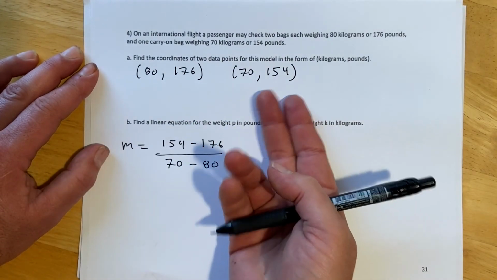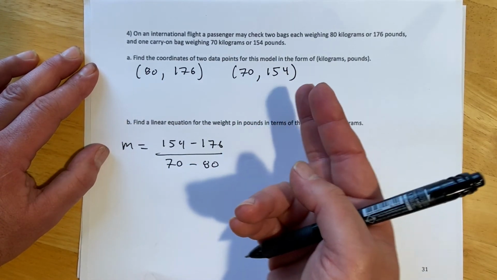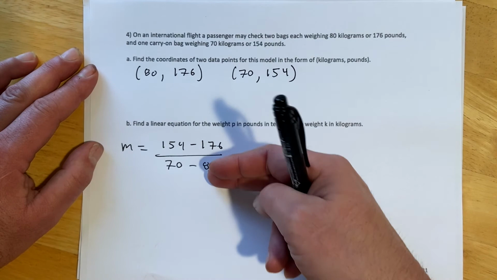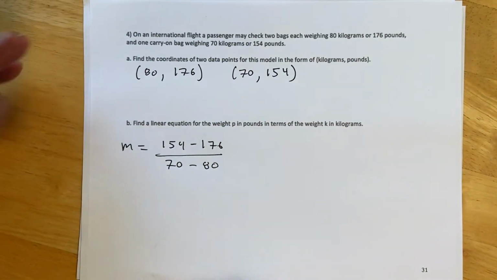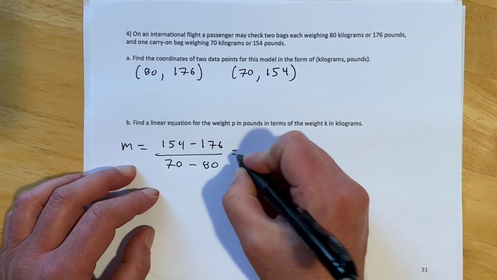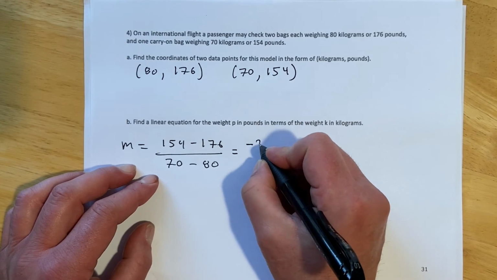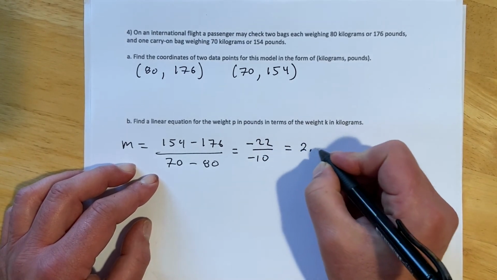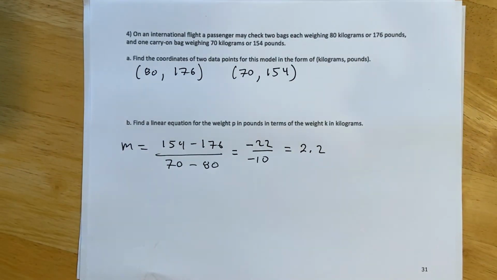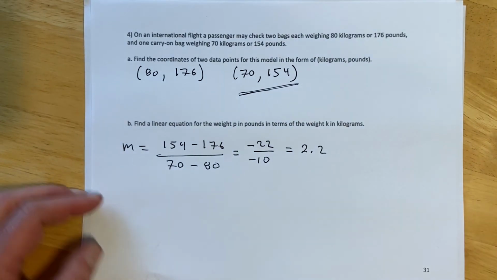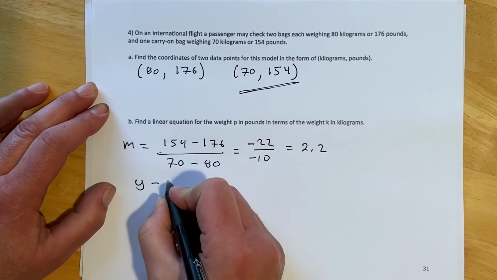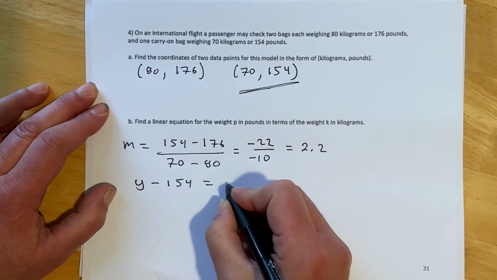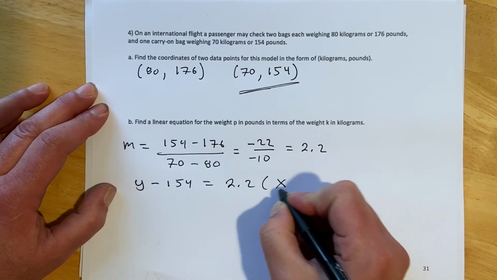And you can see if I had written them down the other way, I would just get 2 negative numbers, which would be positive. So this is negative 22 over negative 10, or 2.2. So that's our slope.